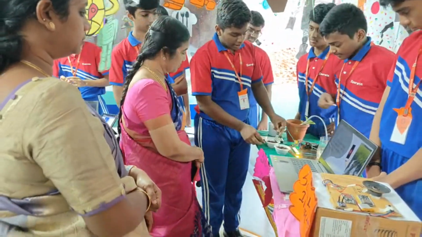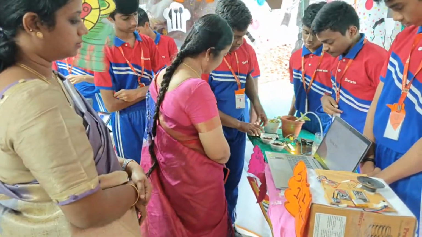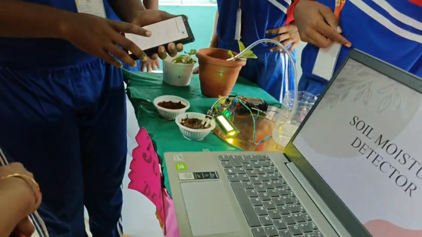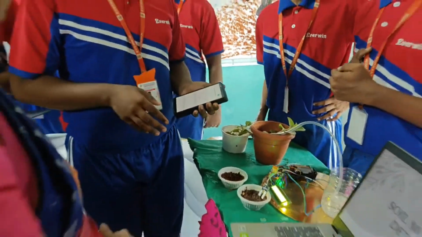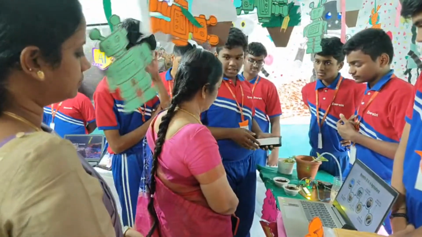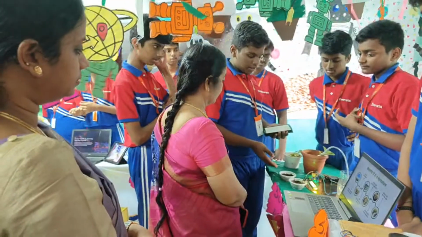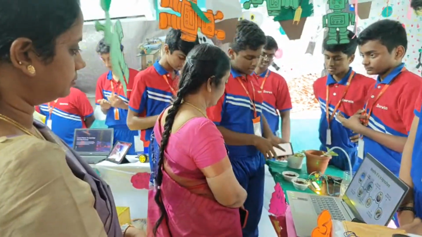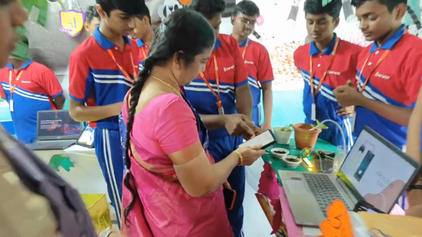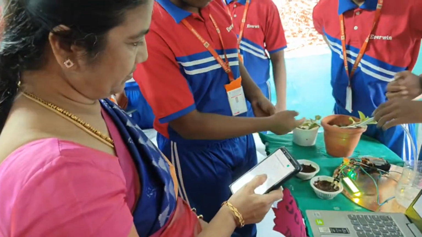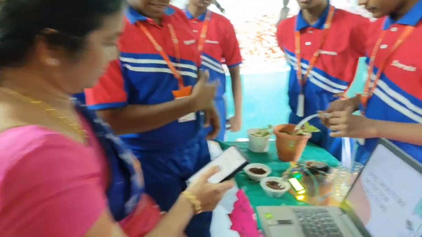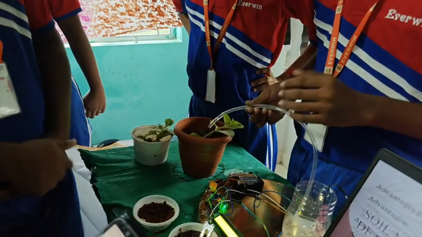Soil is dry and this soil is moist. You can see the difference in the density and the form. You can control it while you are not at home, and if you are going to be away for 15 days, you can control it by this system. You do not need any workers to do this. You can turn this on. That button. You can water the plant by the phone itself.